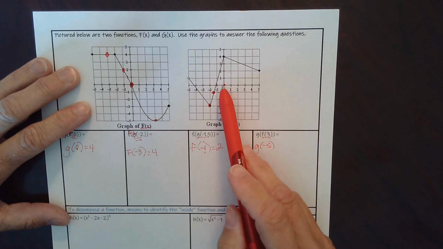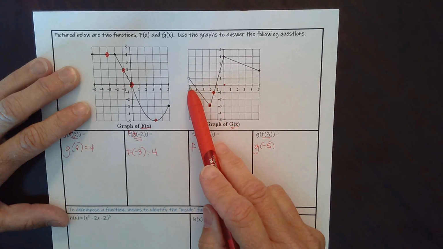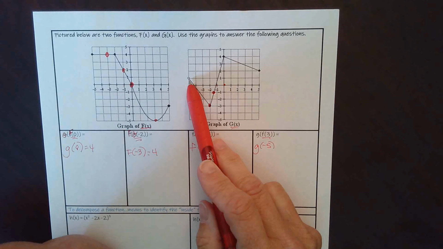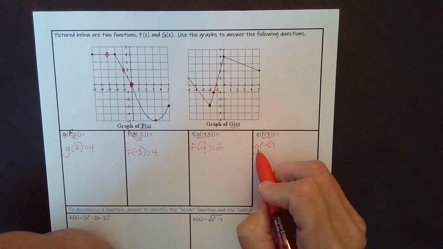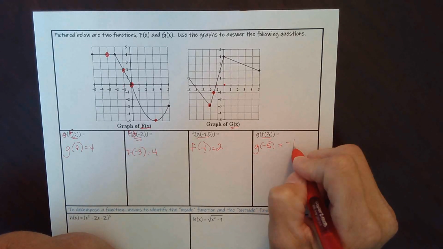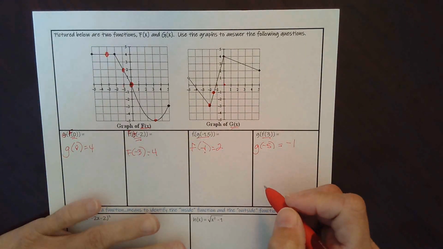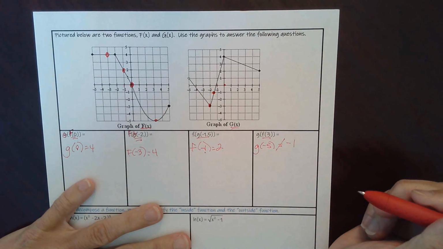So I'm going to the g function, 1, 2, 3, 4, negative 5. Now, look at that point right there. You might think that g of negative 5 is equal to negative 1, but it does not equal negative 1.